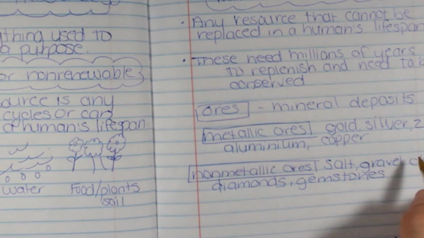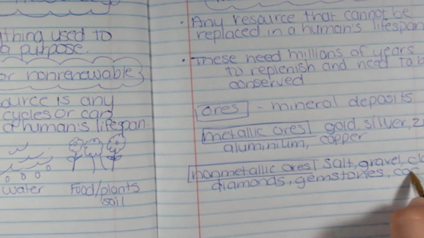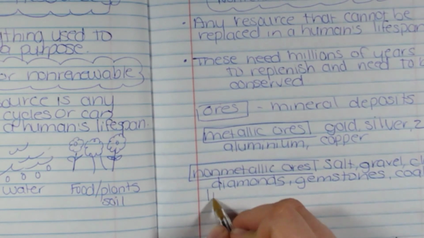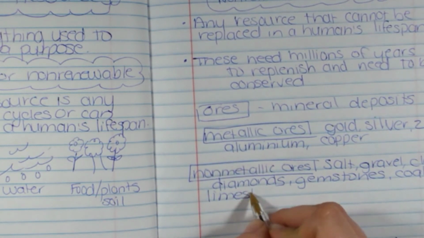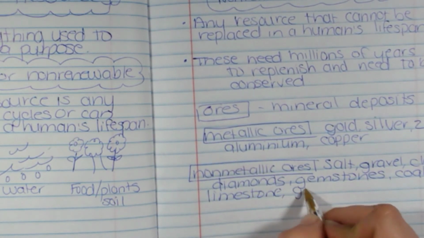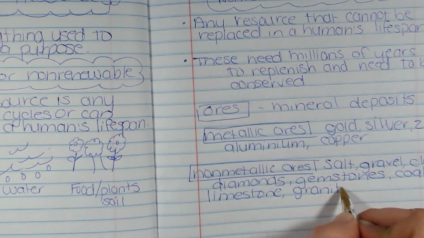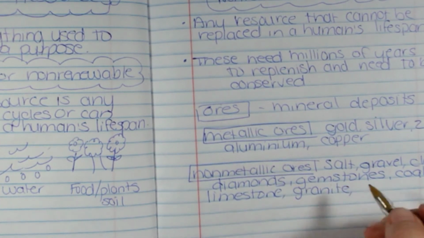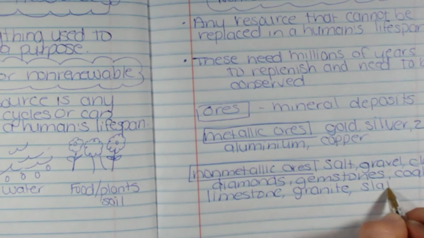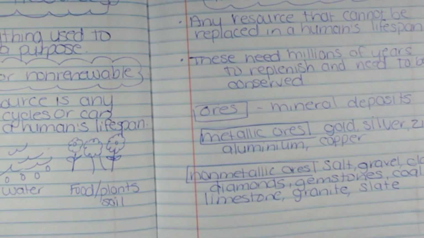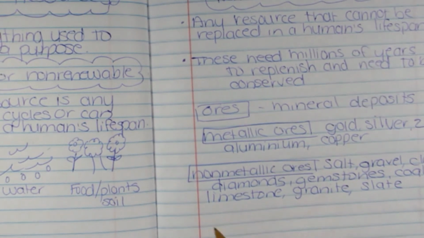We also have coal, limestone, granite, slate, and so forth. So all of these items are non-renewable. Fossil fuels.